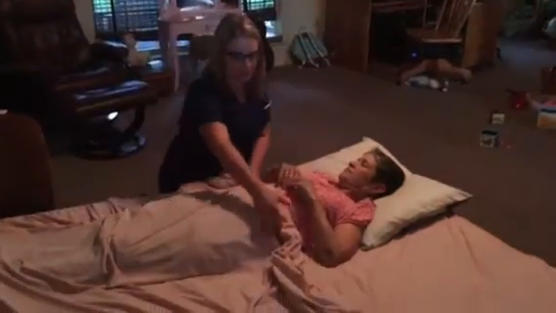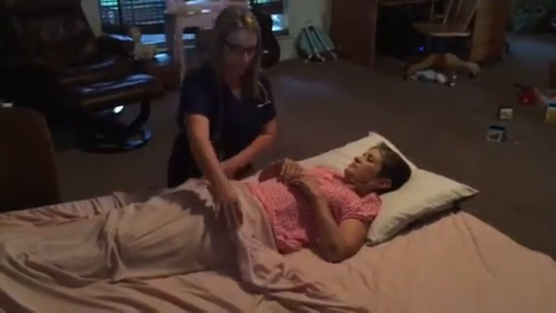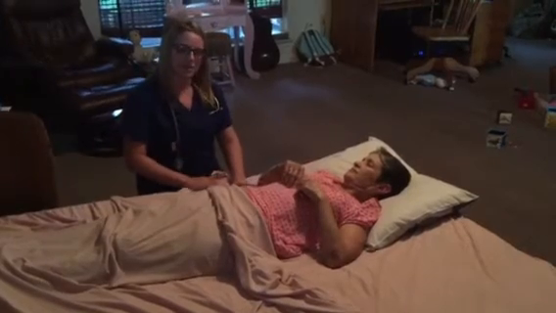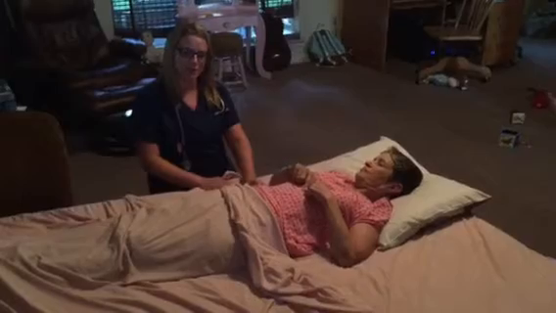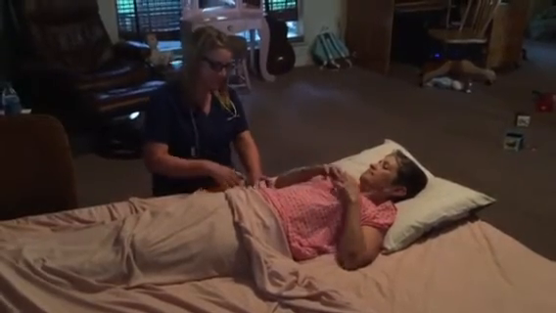First thing we'll do is take down the covers. We'll make sure that our patient has on a gown and that I'm on the right side of the patient. Make sure the patient has emptied their bladder as well before we begin.